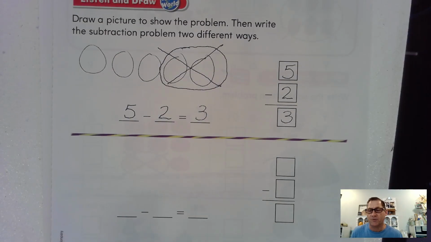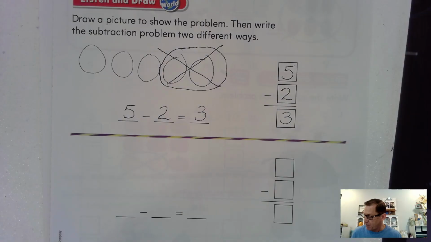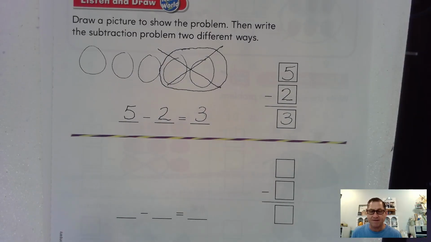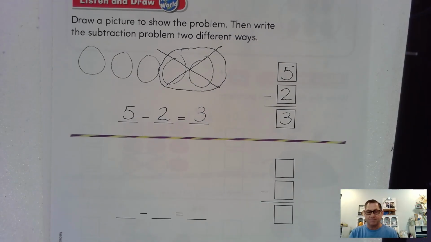Steve has 6 crayons and he gives 4 to Matt. How many crayons does Steve have now? Okay, so again, draw a picture of that. He had 6. He gave 4 to Matt. Now how many does he have?